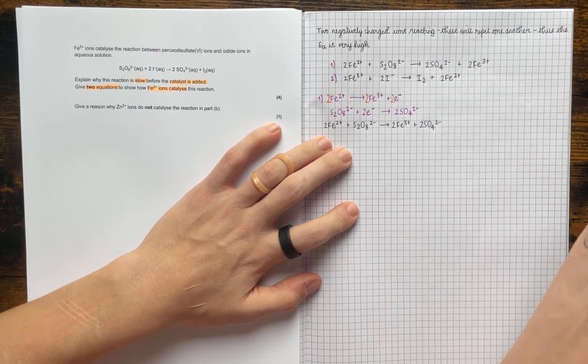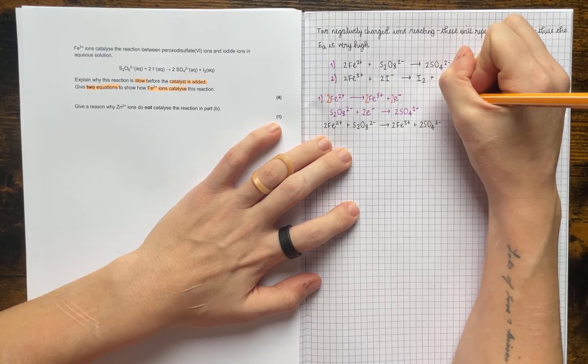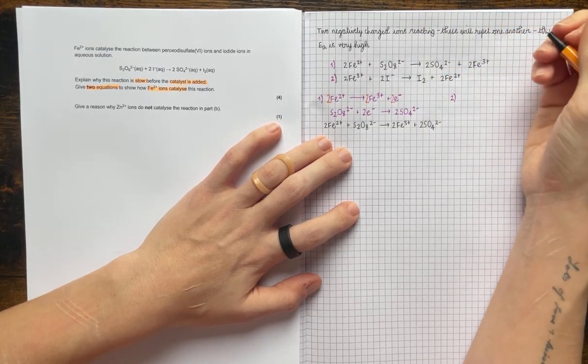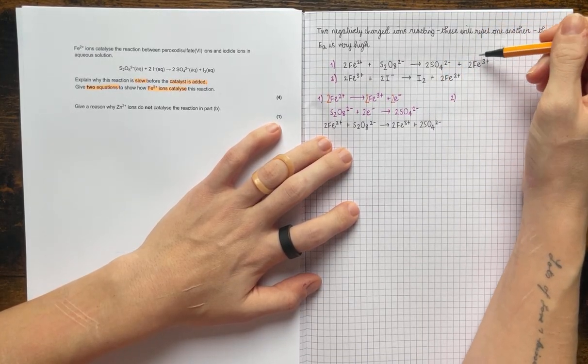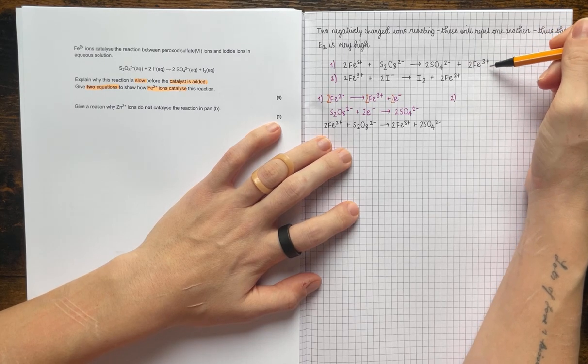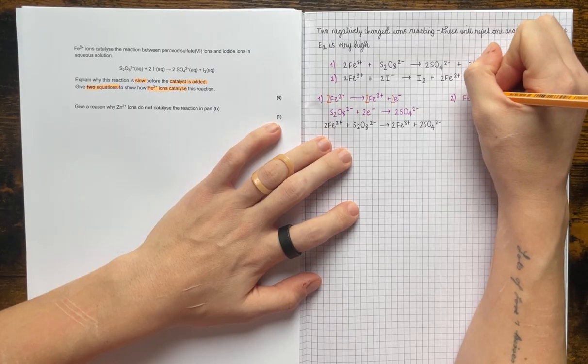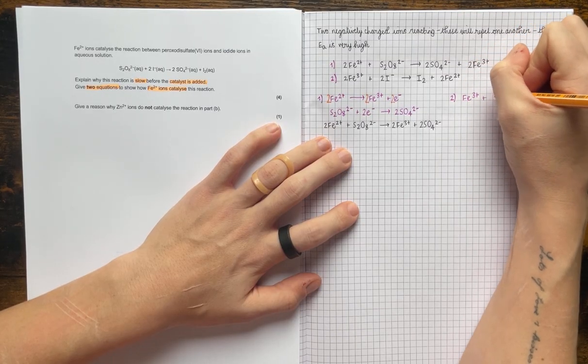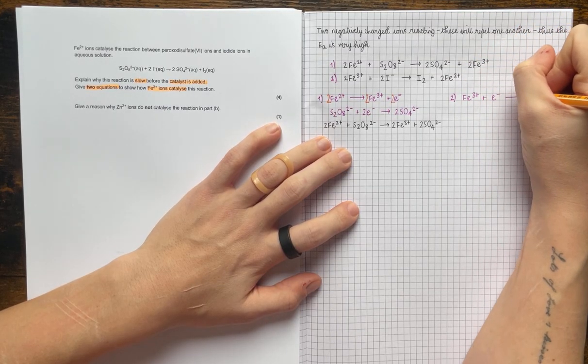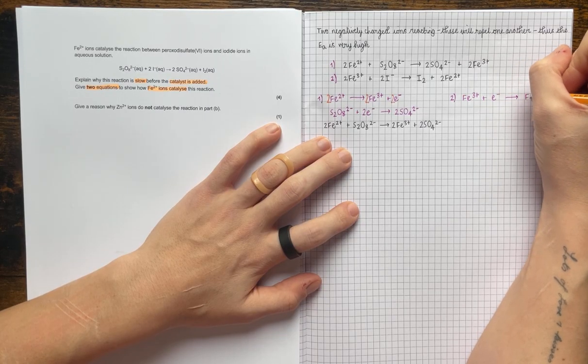Now, it's the same for equation 2. In equation 2, we have to use up the intermediate Fe3+ ions that we've just made. And so if we write a half equation for that, they're going to need to gain an electron to reform the Fe2+ ions.